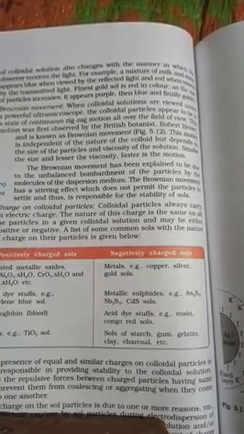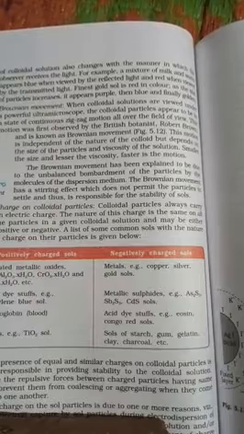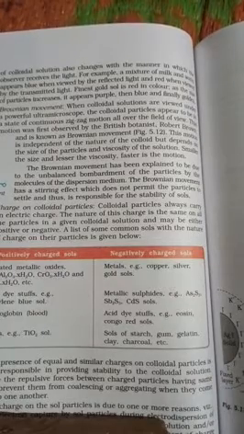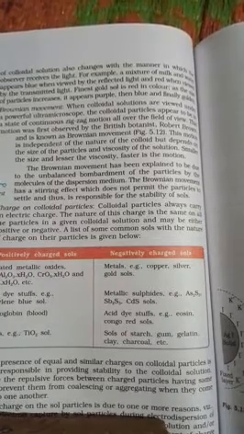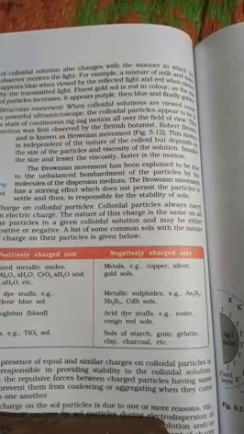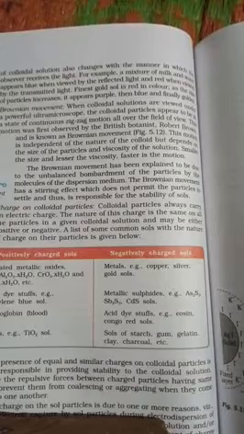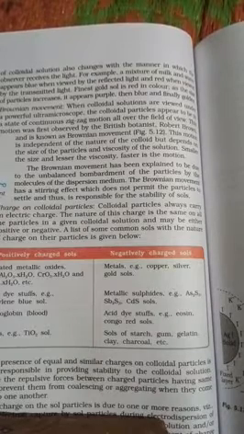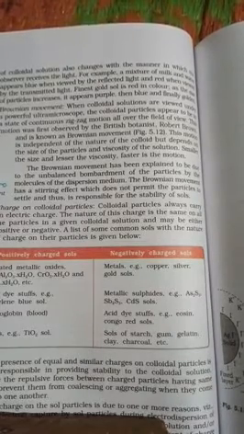Now let us go to the charge on the colloidal particle. Colloidal particles always carry an electrical charge. The nature of this charge is the same on the particles in a given colloidal solution and may be either positive or negative.